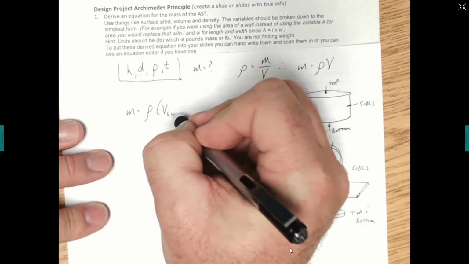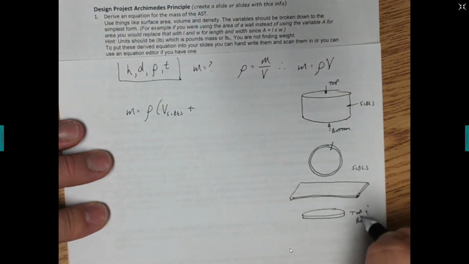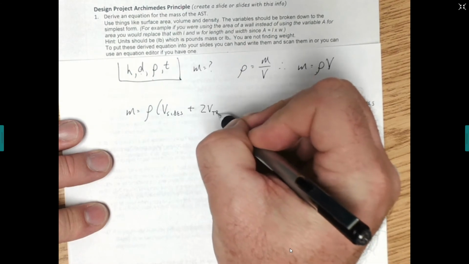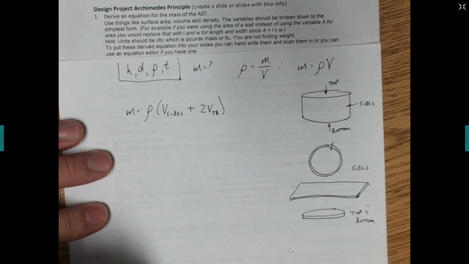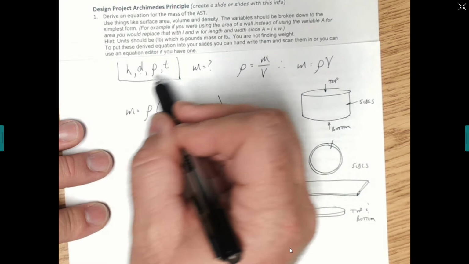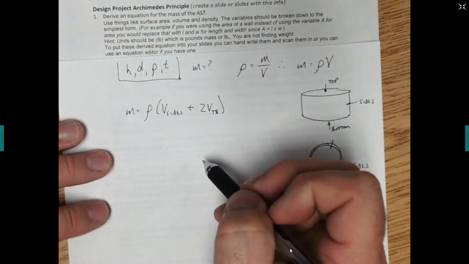So it's the volume of the sides plus these two things, but they're exactly the same, so we're just going to say 2 times the volume of the top and bottom, TB. But we've only broken it down a little bit. We still haven't solved these in terms of these letters other than density. We still have an H, D, and T in there instead of volume.